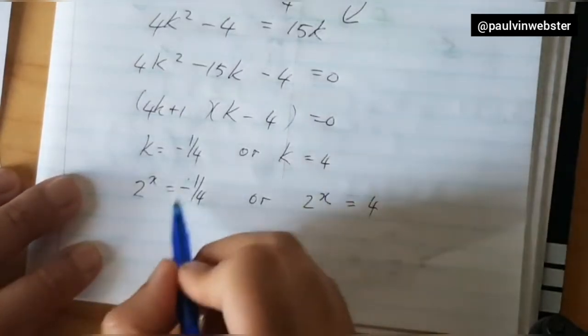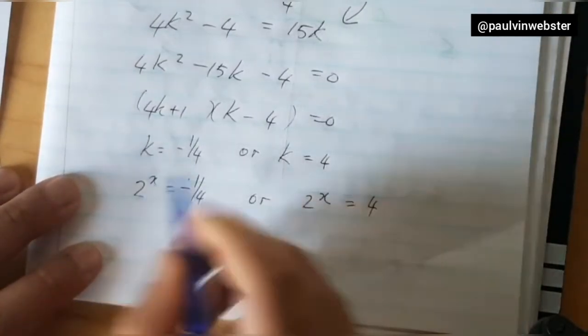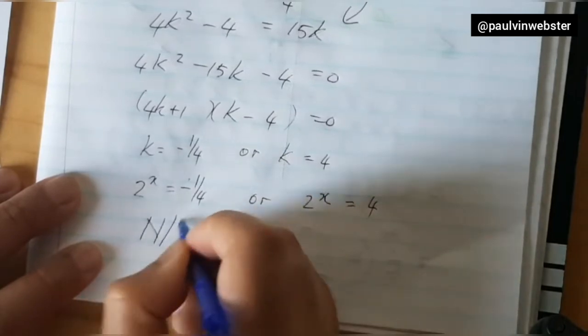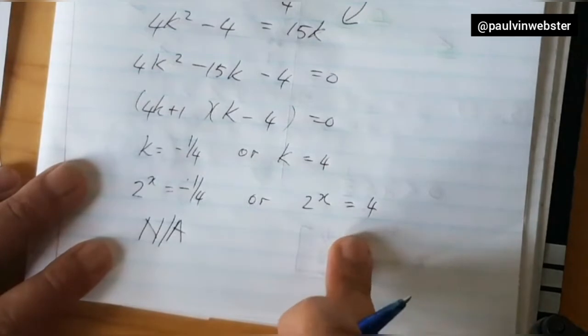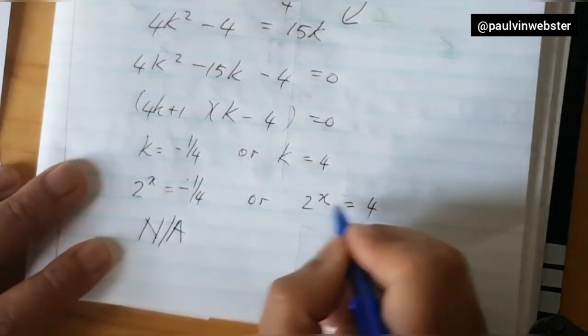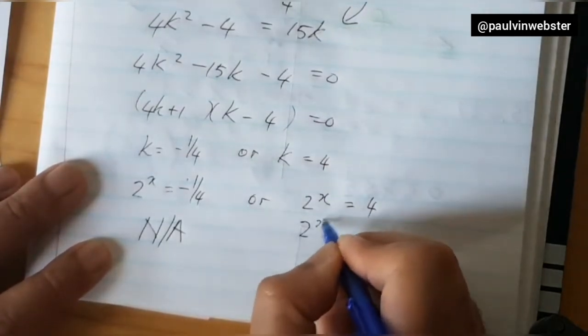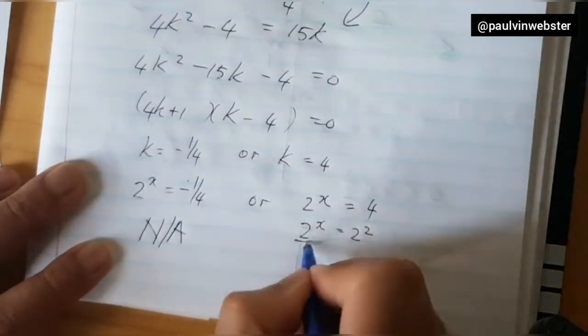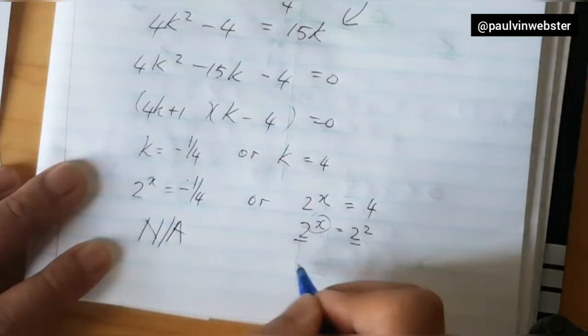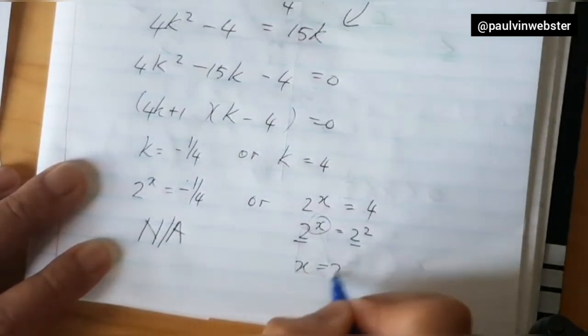But there's no way you're going to get the x value from the first one, so that one is not applicable. No solution for that one, but for this one there is, because we can rewrite 4 as 2 squared, and because the bases are the same, x is going to be equal to 2, and this is your final answer.